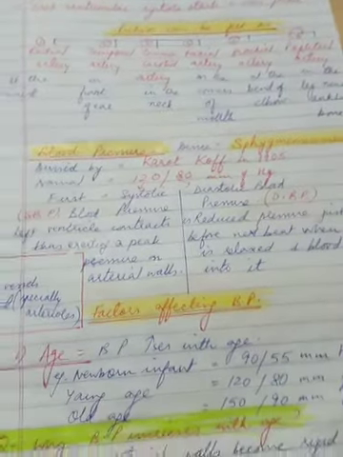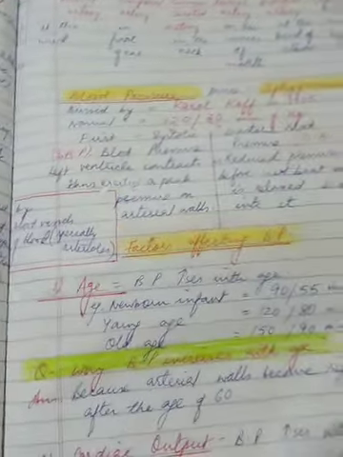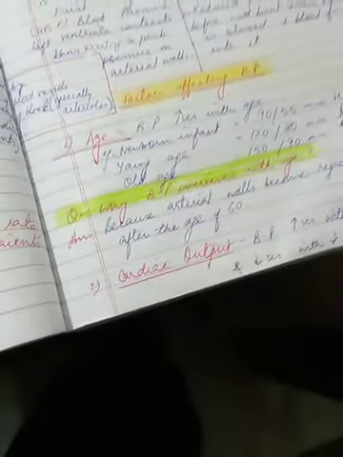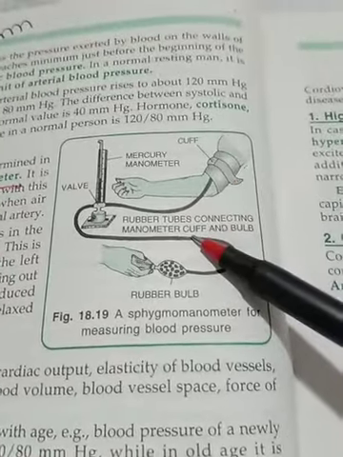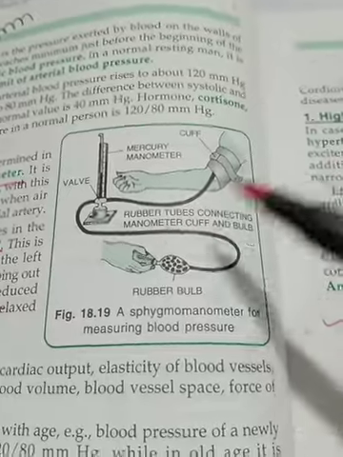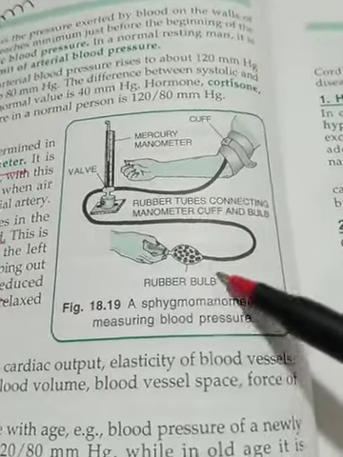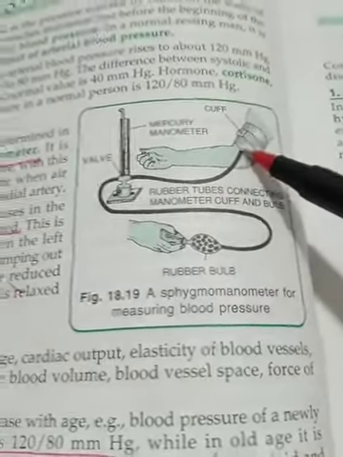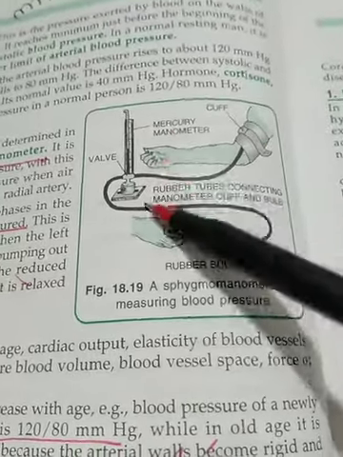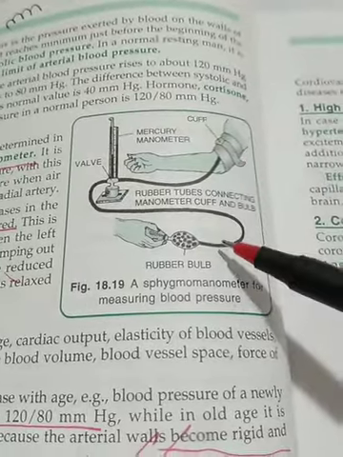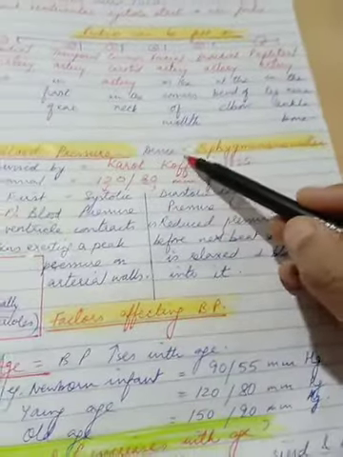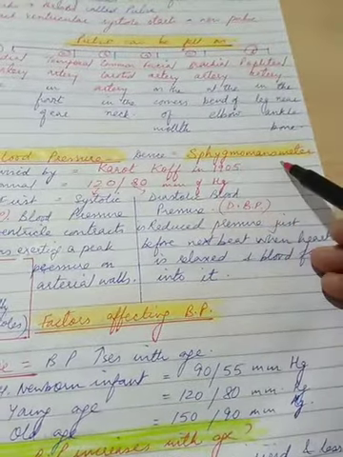Now coming to the topic blood pressure. All of you have seen this device for measuring blood pressure, which we call the sphygmomanometer. There's a rubber bulb and the blood pressure is determined. There's a mercury manometer and a valve used to run the device. So the device we call the sphygmomanometer.